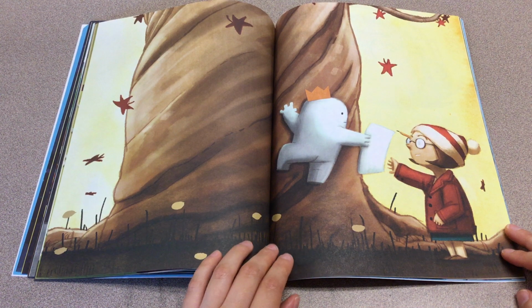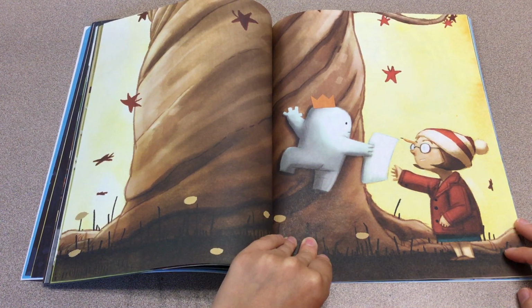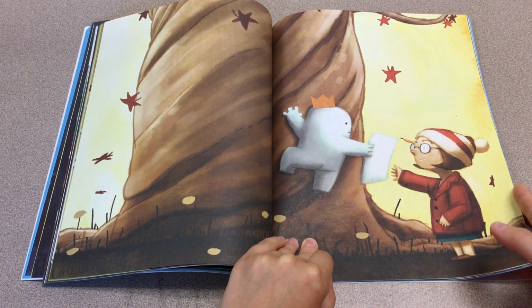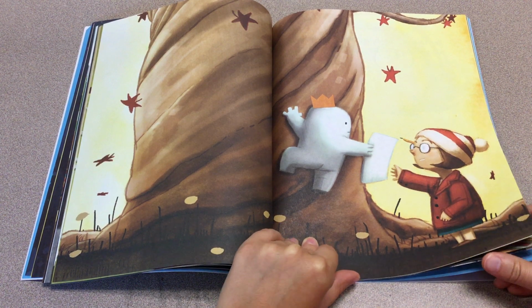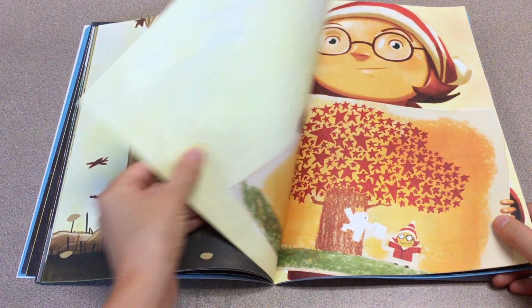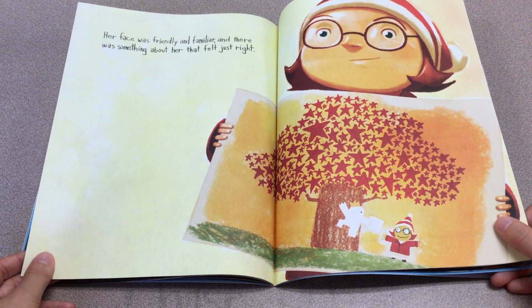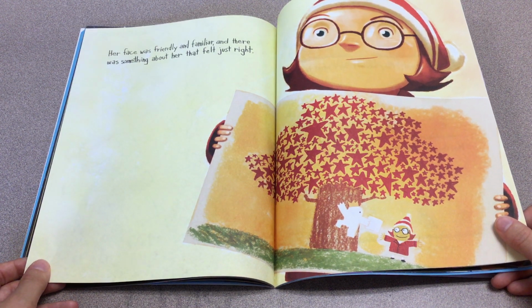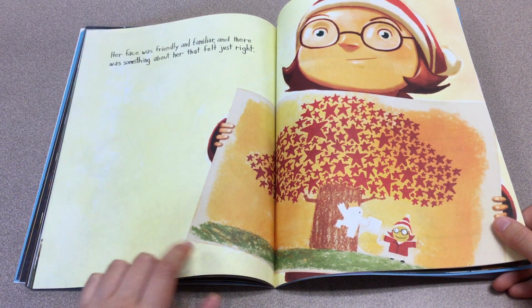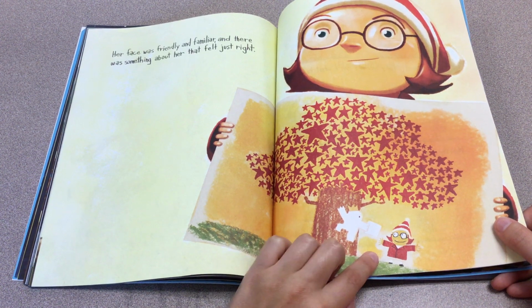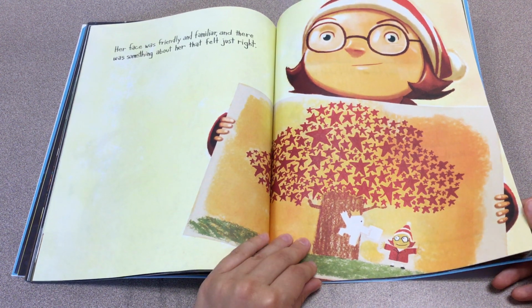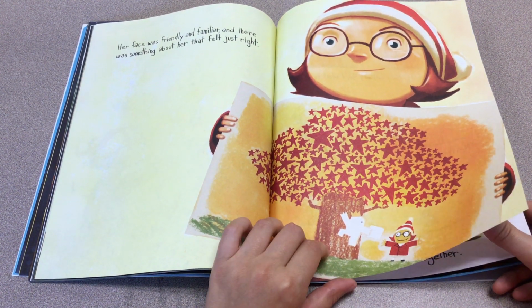He's bringing paper down to her. Oh, maybe her paper blew up into the tree and he rescued it for her. He's giving it to her. Look at what was in her picture. The same thing that just happened. Beekle climbing down the tree and handing her her picture. She's smiling.